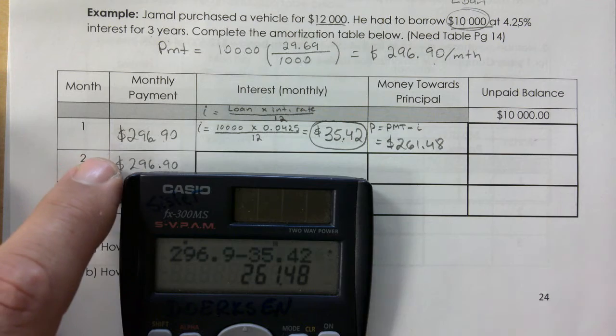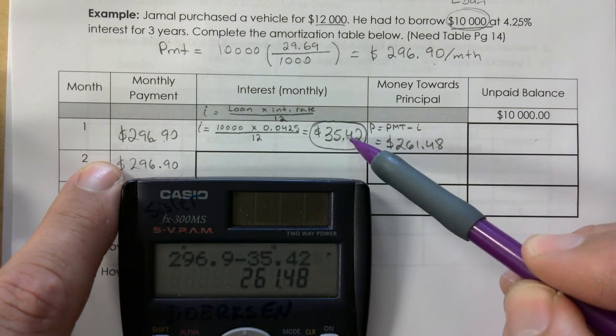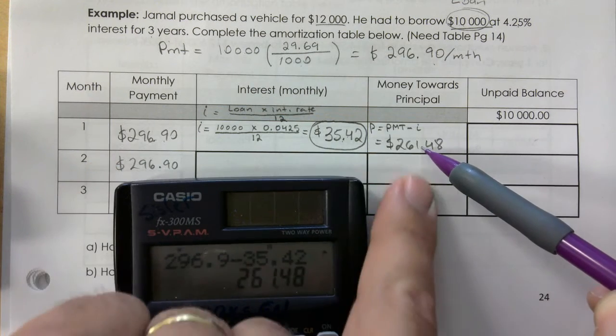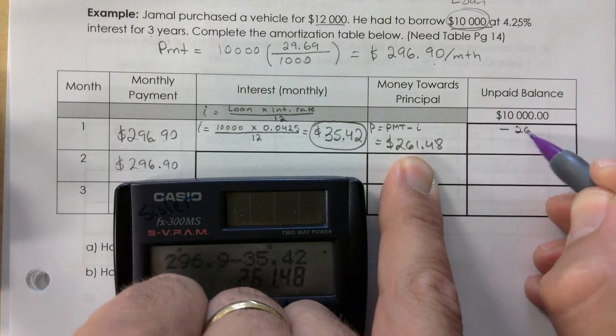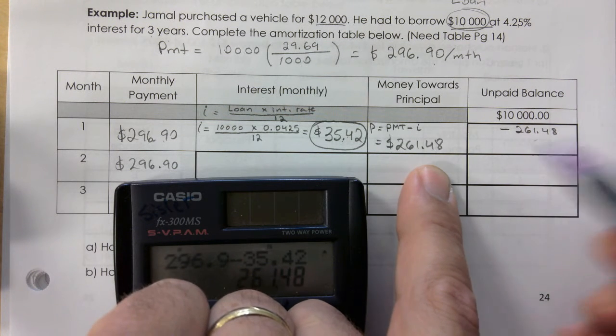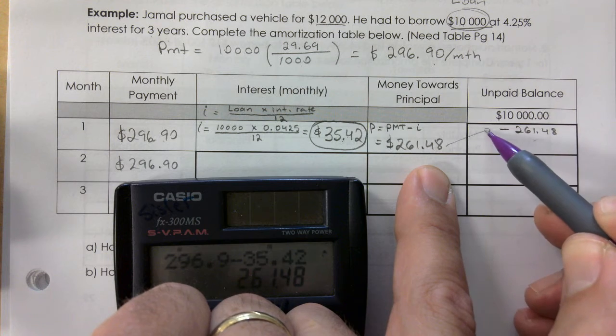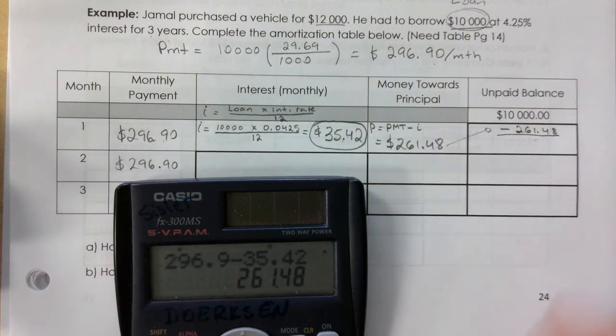So what happened here? This was your payment. The bank says, thank you very much, right? They take this. They go and take that off of what you owe, right? They take this number and they say, yeah, we're going to actually take some off of what you owe.